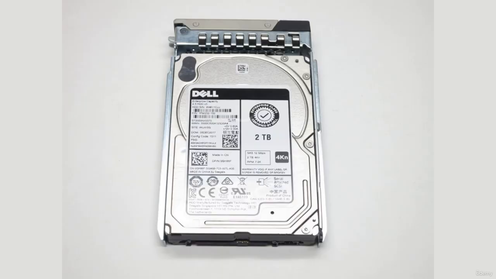4Kn. A 4K native disk drive doesn't emulate 512-byte sectors. The size of both physical and logical sectors is 4,096 bytes. Hardware, including storage controllers like a RAID controller, and software, an operating system or hypervisor, but you could also consider device drivers and a file system, working with 4Kn disk drives must support native 4K sectors.